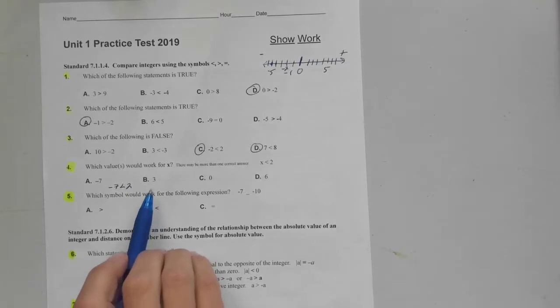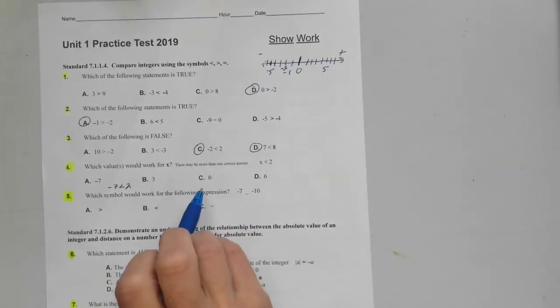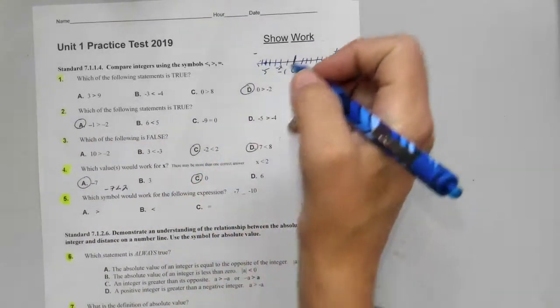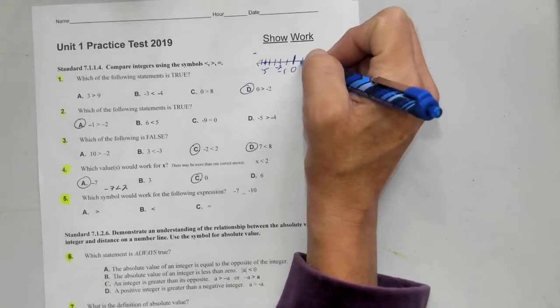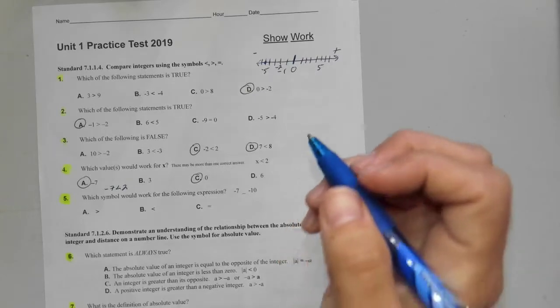3 less than 2, that is false. 3 is farther to the right on the number line than 2 is. 0 less than 2, that is true. 0 is less than +2, it's farther to the left. And 6 less than 2 is false. So there's 2 answers for number 4, A and C.